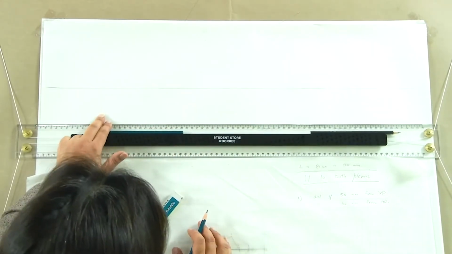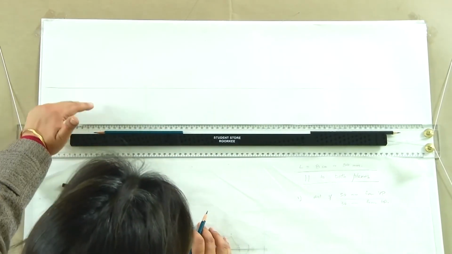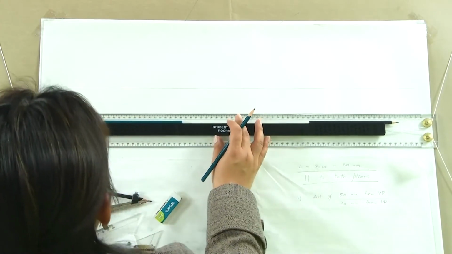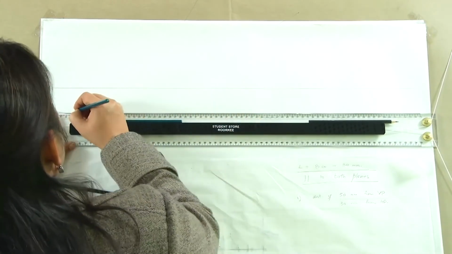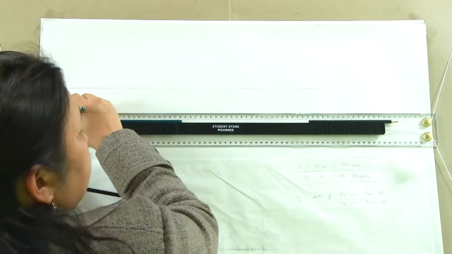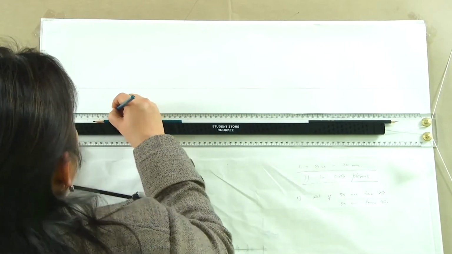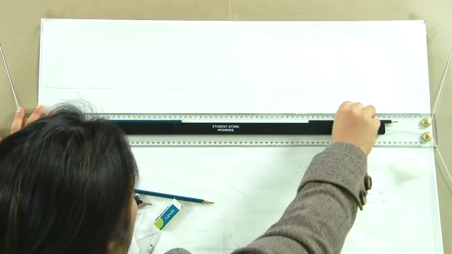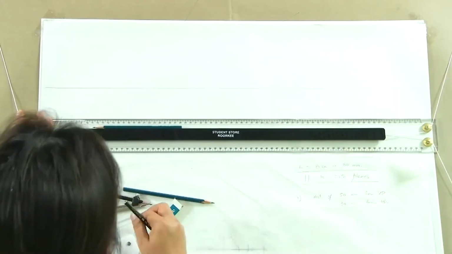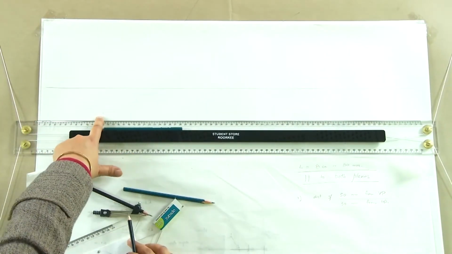In this parallel line, which is at a distance of 50 mm from VP, we will mark a line segment of 8 centimeter or 80 mm. This is the horizontal trace or the plan of the line which is represented by this condition.